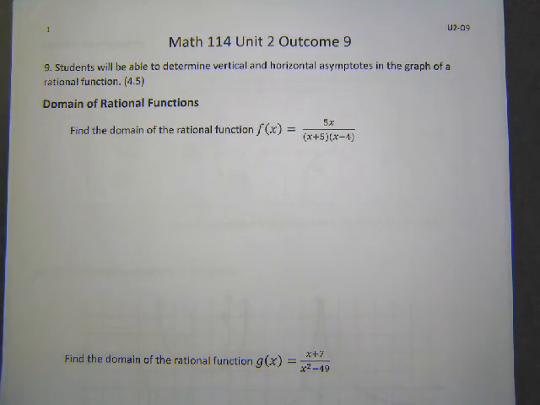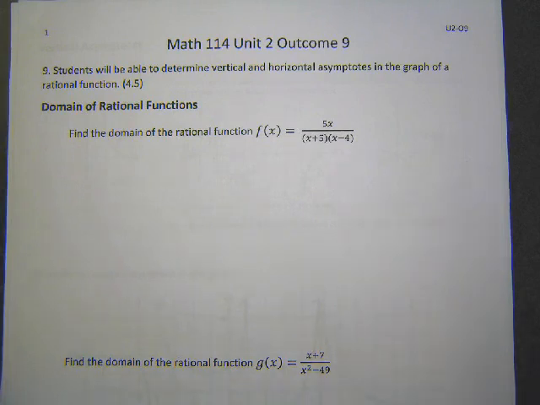Hello, welcome to our next set of algebra notes. We are on Unit 2, Outcome 9. This is the last section for our Unit 2, so we're getting pretty close to our Unit 2 exam.